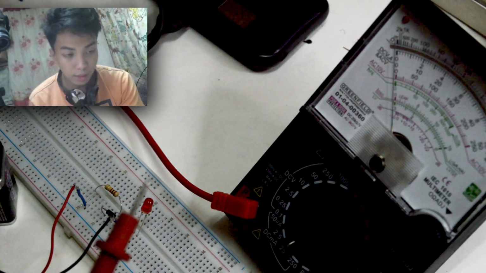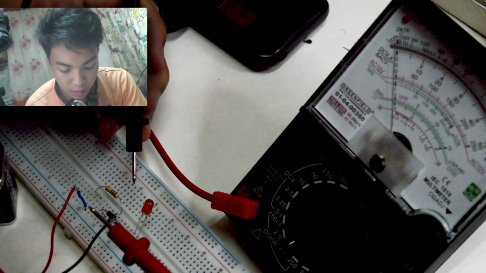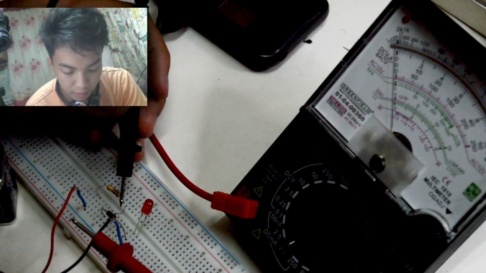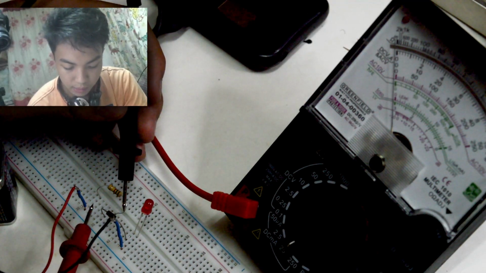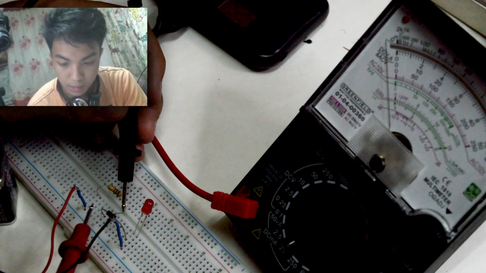The negative is on the other leg of the resistor, and the positive is on the positive of this rectifier diode.